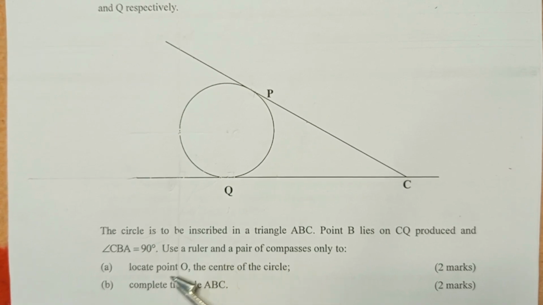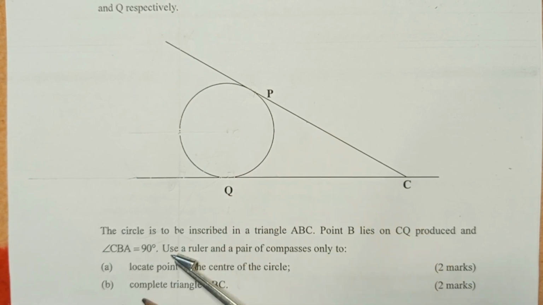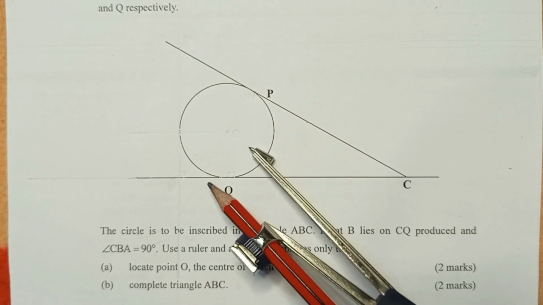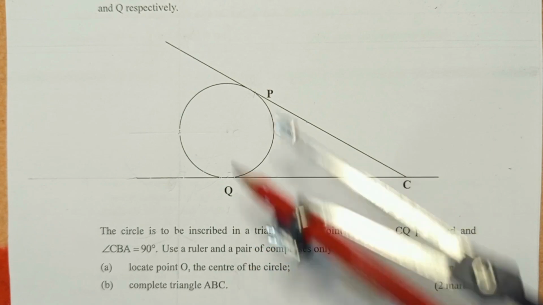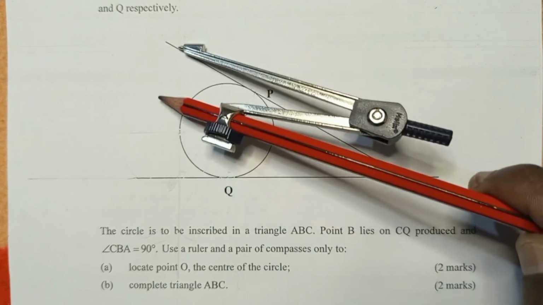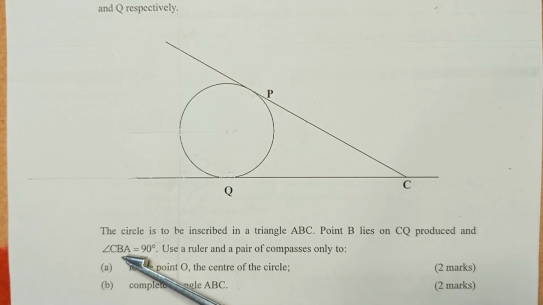So let's begin with the first question, locating point O. Now, the information you're given is that the circle is to be inscribed in triangle ABC. So we have point C. What we are missing is points A and B. Points A and B will be located on this side, and then we'll be guided by this angle. Angle CBA equals 90 degrees. So let's go to the first part, locating the center of the circle.